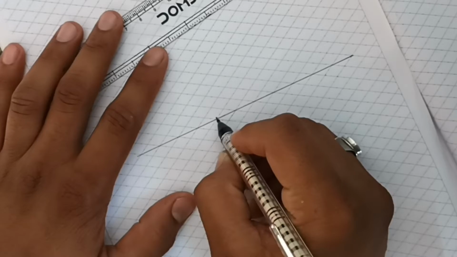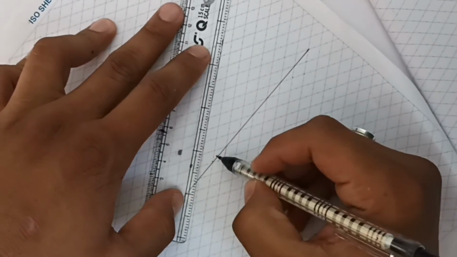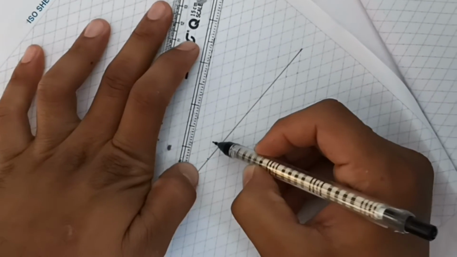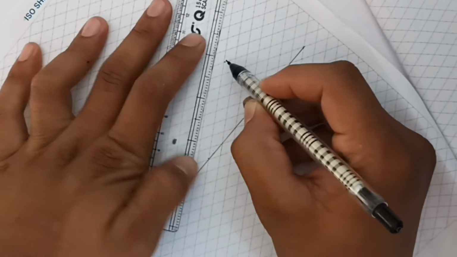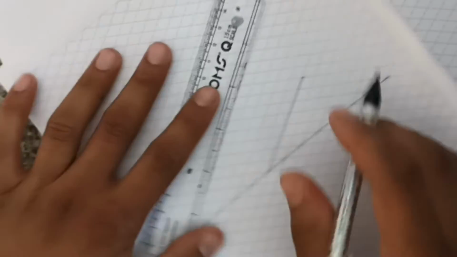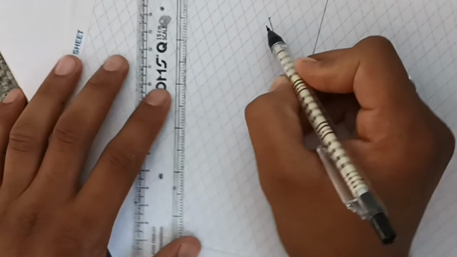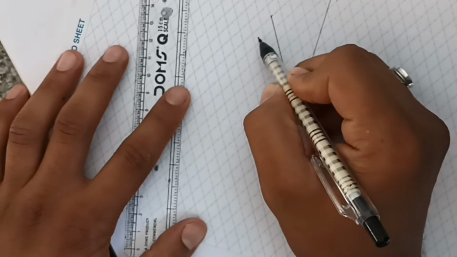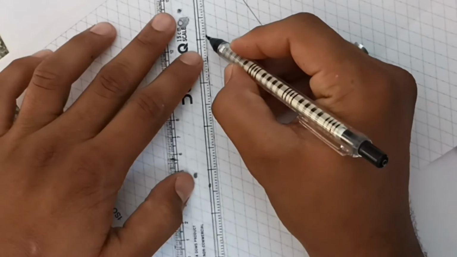Mark one point as a reference. Mark 80 mm of the length with a 30-degree angle: 1, 2, 3, 4, 5, 6, 7, 8, and join. Next, mark 40 mm of breadth with an angle of 150 degrees: 1, 2, 3, 4, and join.